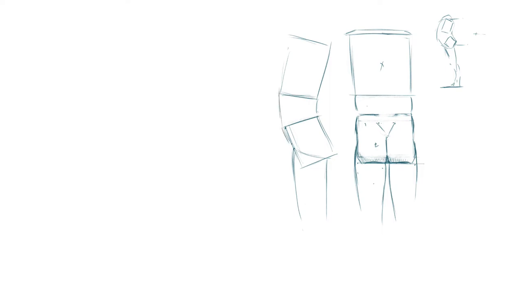There's the abdominal muscles coming down like that. In our simplification of the leg, we generally just draw it as a cylinder. Maybe a tapered cylinder. It's getting thinner as it goes from here to here.